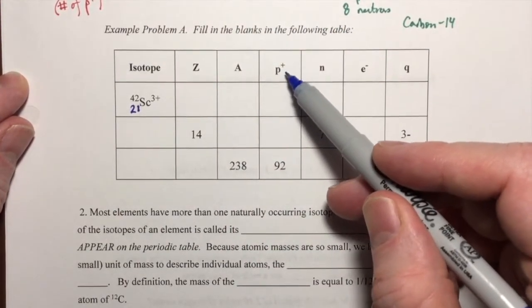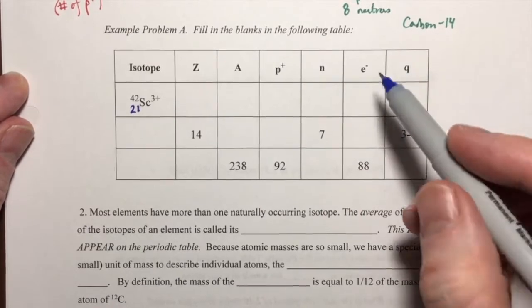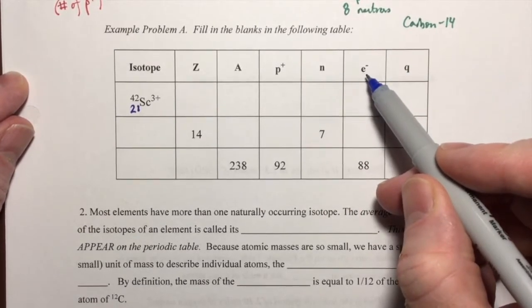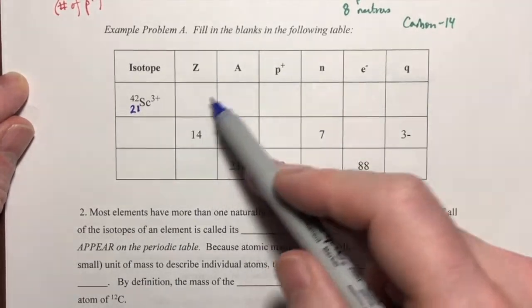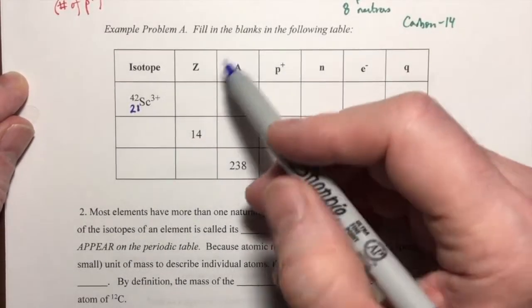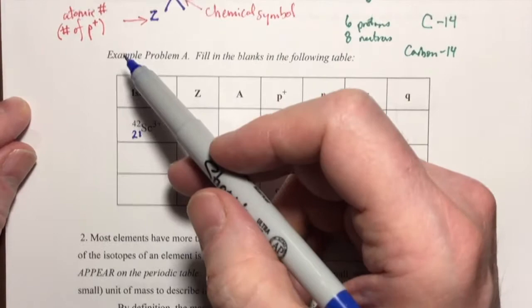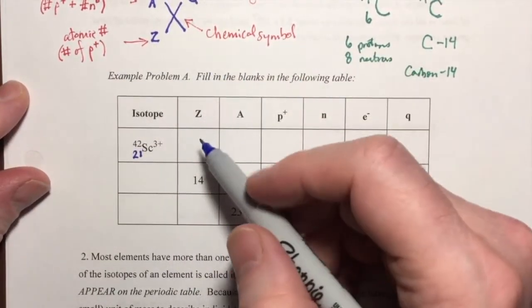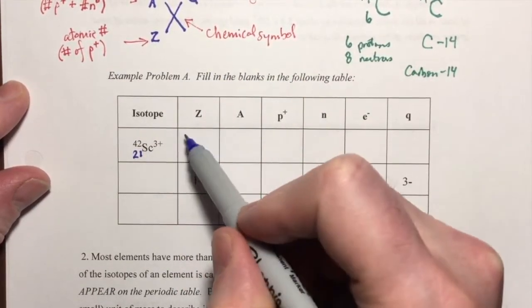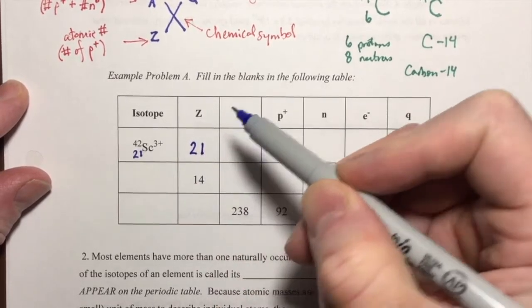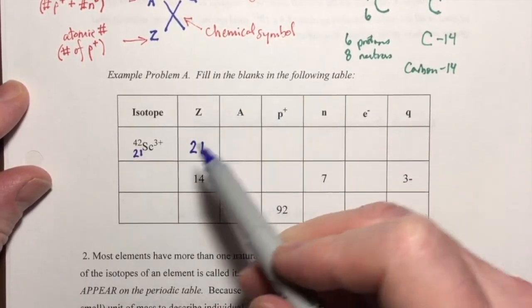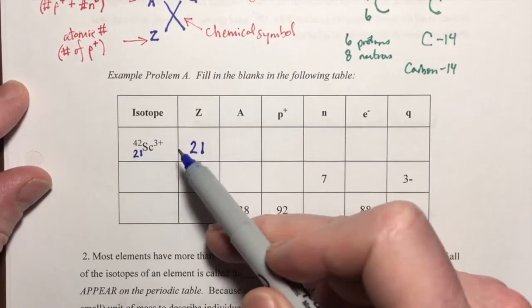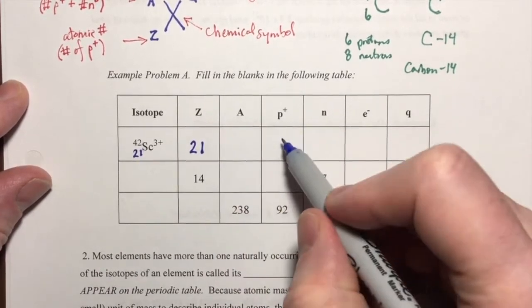This is the number of protons, the number of neutrons, the number of electrons, and the Q, the charge. So some of these things we already know. Z, the atomic number. That's the number of protons, right? And we got it right there, 21. Speaking of which, we can go ahead and plug that number in, right? Because that number is the atomic number Z, which is the number of protons, 21.